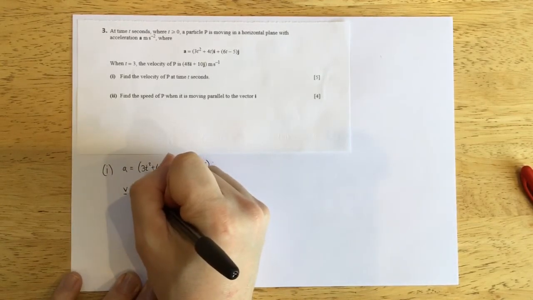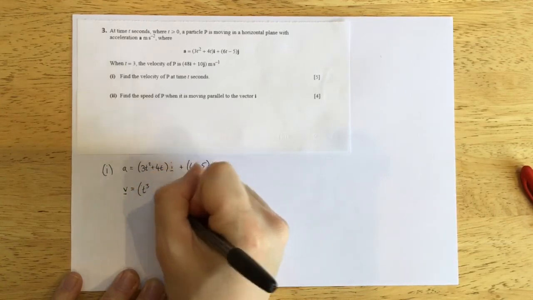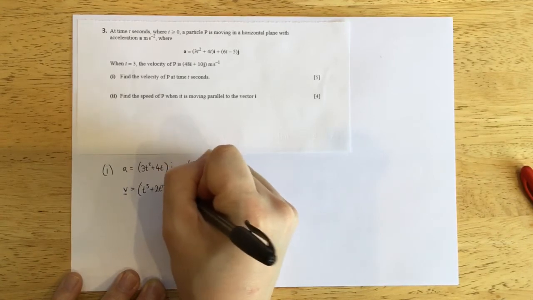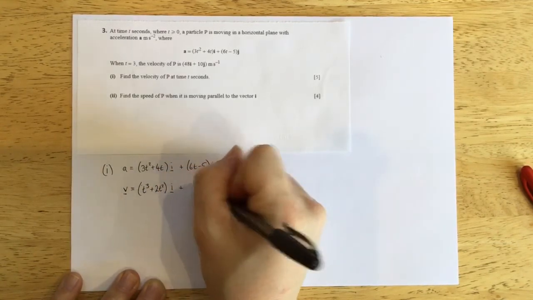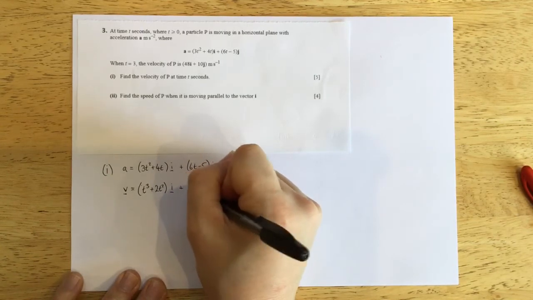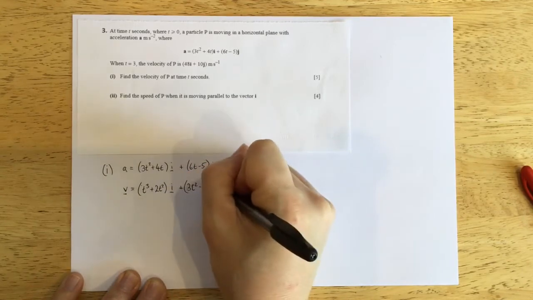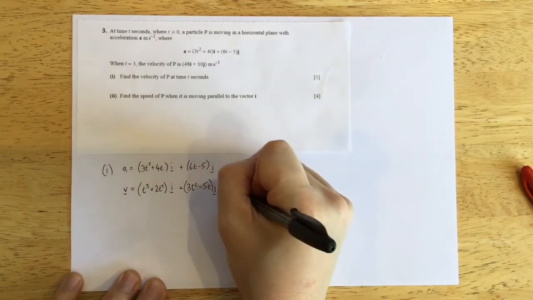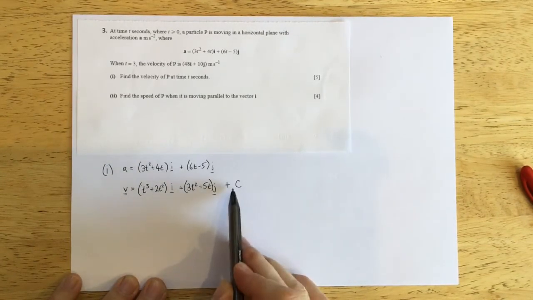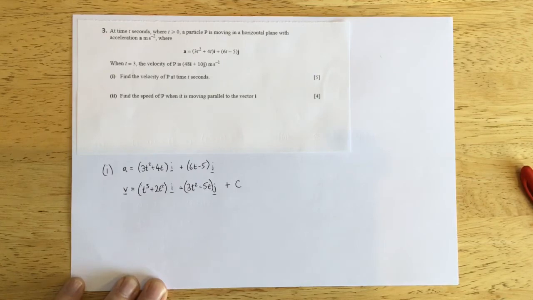So when I integrate that, we get t cubed. When I integrate 4t, I get 2t squared i. And for the j components, when I integrate 6t, I get 3t squared, and minus 5t j. One thing I must put at the end, though, is my constant of integration. It's much easier to put it there at the end, I think, rather than a plus c and a plus d here.